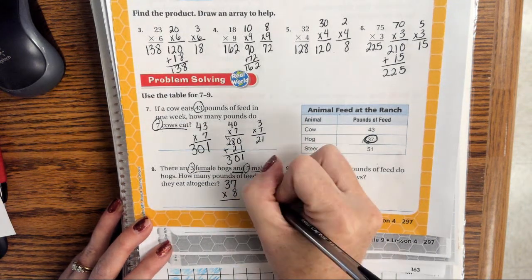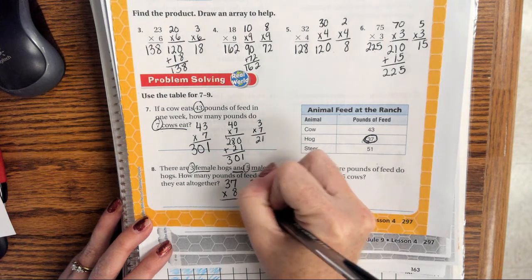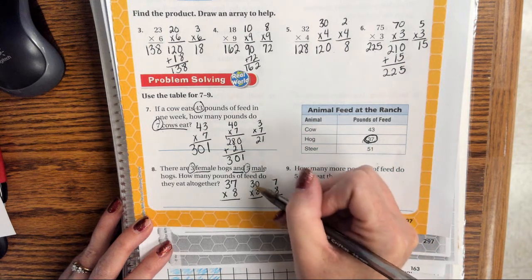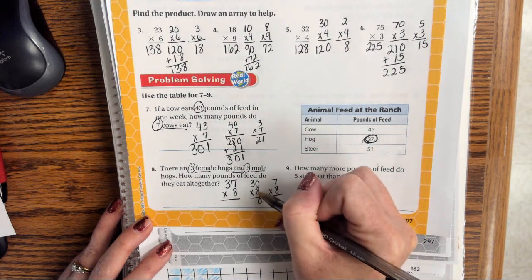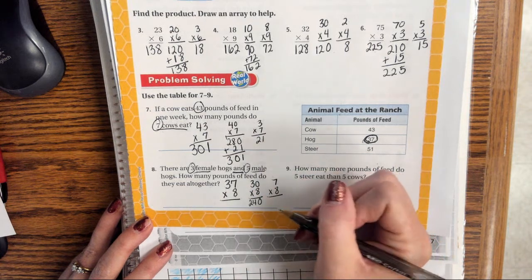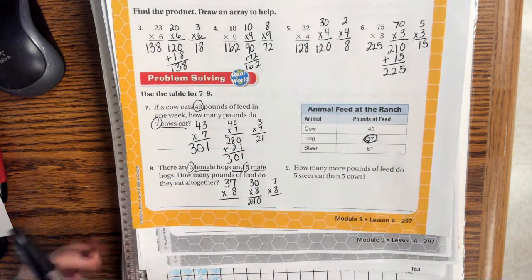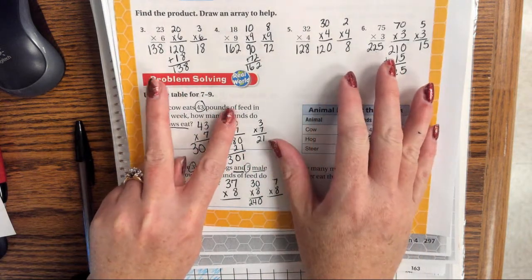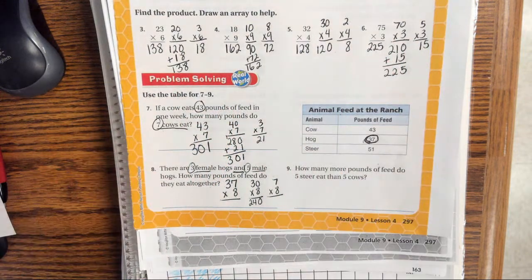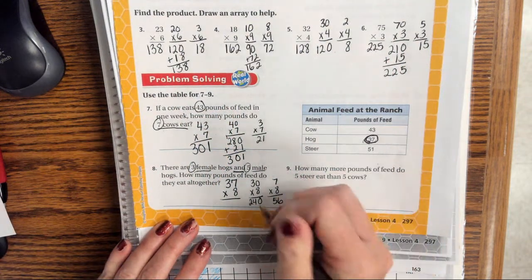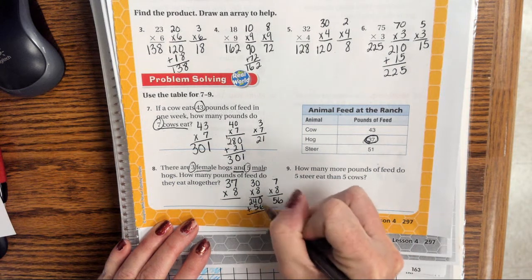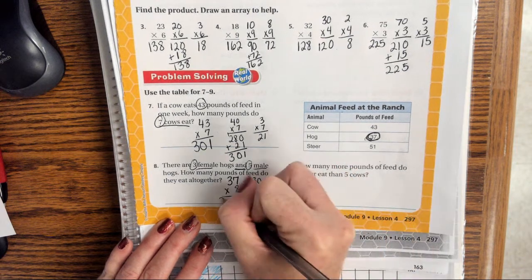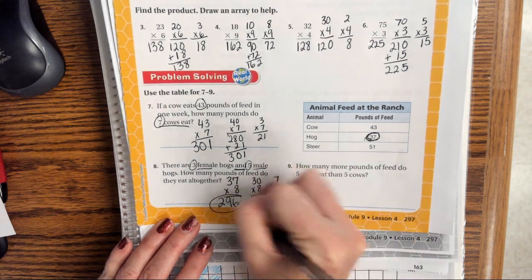If we break that apart, we would do 30 times 8, and then 7 times 8. And when we multiply 30 times 8, we get 0 and 24. So 240, and 7 times 8, 8, 16, 24, 32, and 40, 48, and 56. So we have 56, and we can add that together, and we get our final answer of 296.